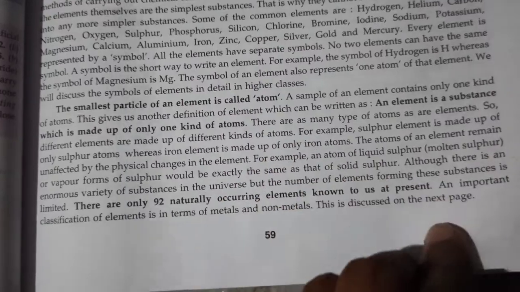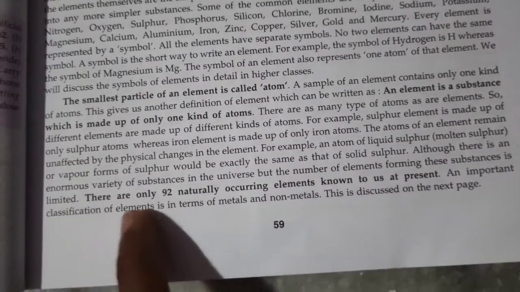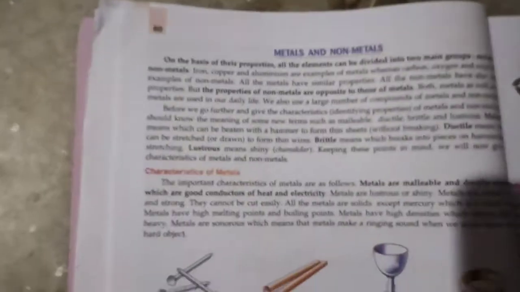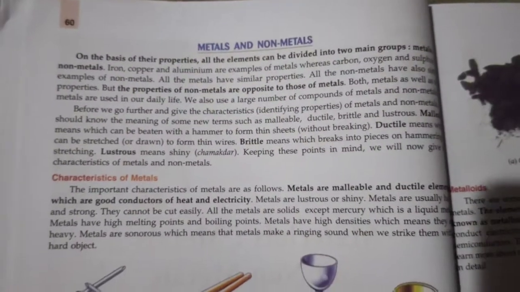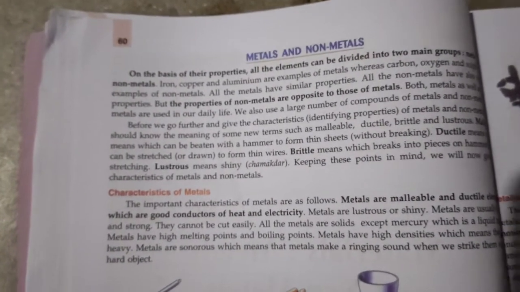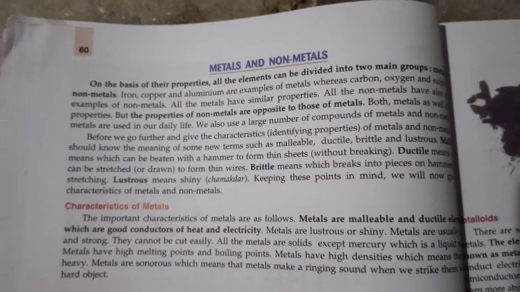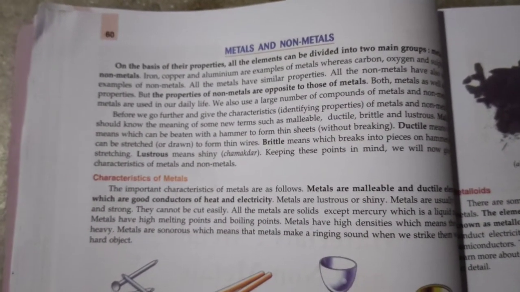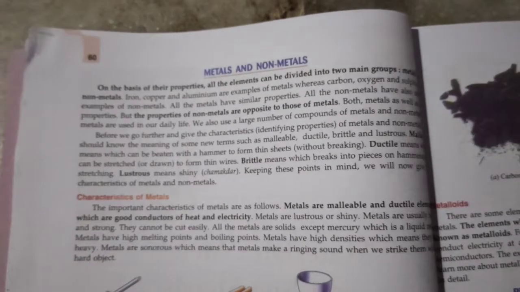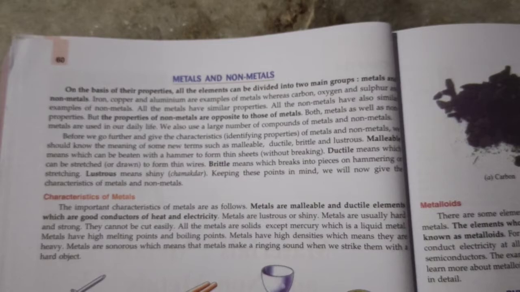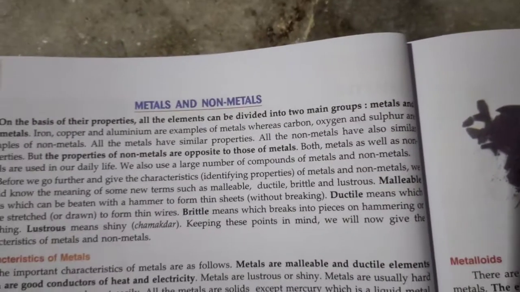Next we are going to study the classification. There are only 92 naturally occurring elements known at present. Now, why is there a classification into metals and non-metals? Because it is done on the basis of their properties. By looking at the characteristics or properties of the materials or elements, we classify them into metals and non-metals.